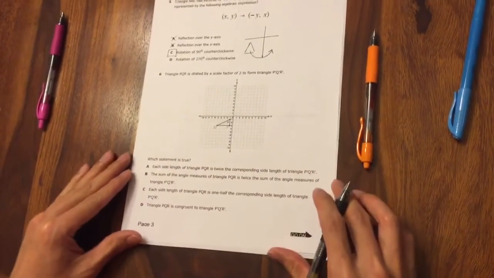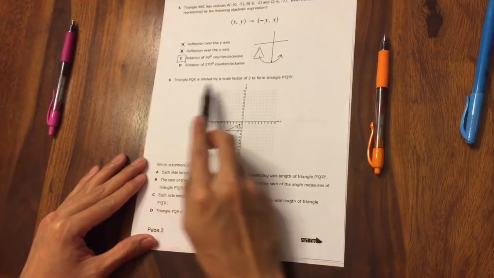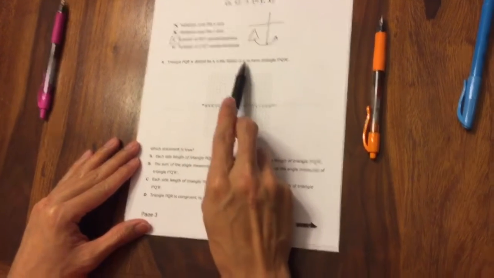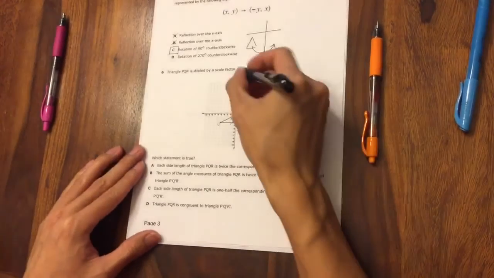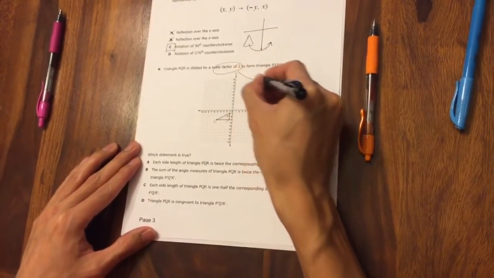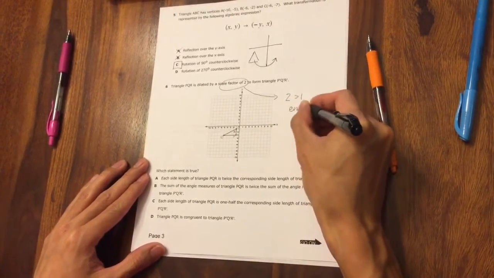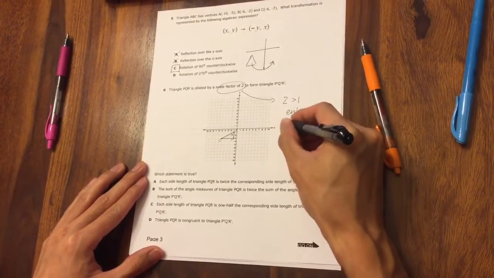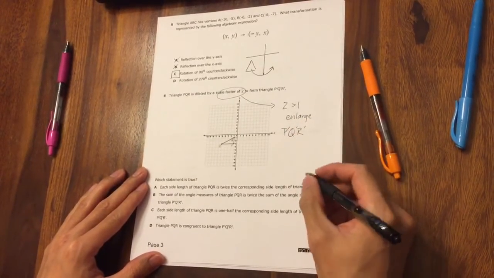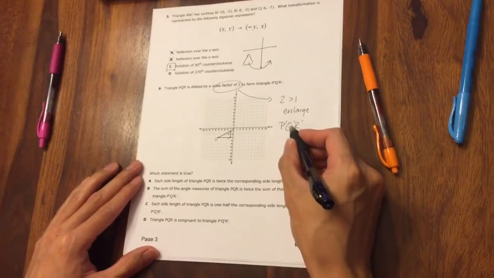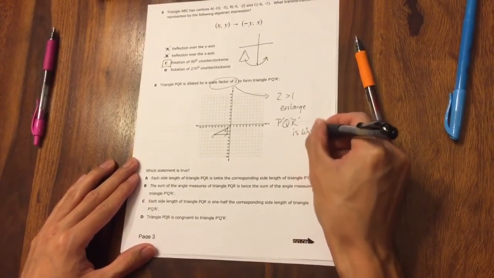All right, let's look at number 6. Number 6, I have a triangle PQR. It is dilated by a scale factor 2 to form P prime Q prime R prime. Well, let's remember that a scale factor that is bigger than 1 is an enlargement. So that means PQR is smaller, and P prime, Q prime, R prime is bigger.